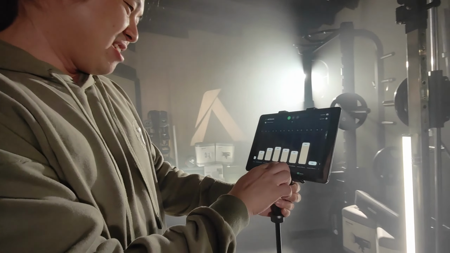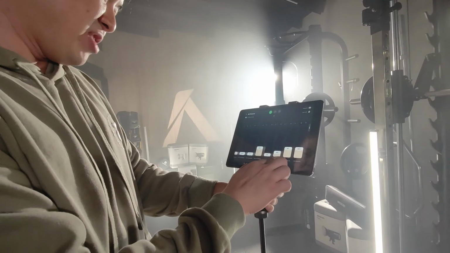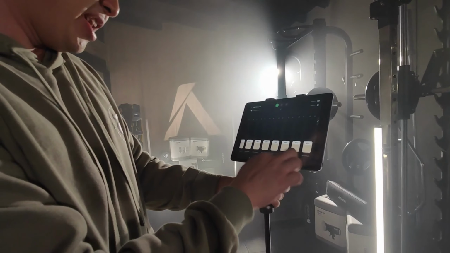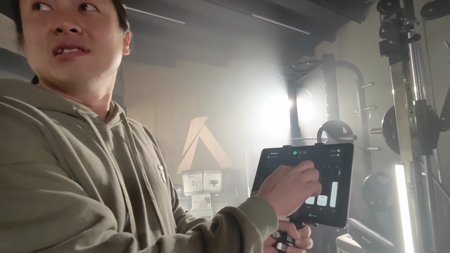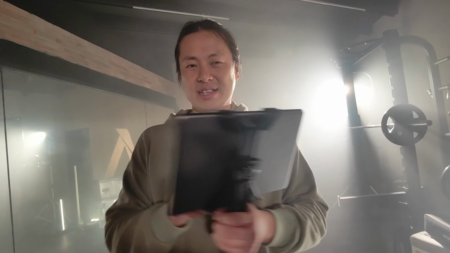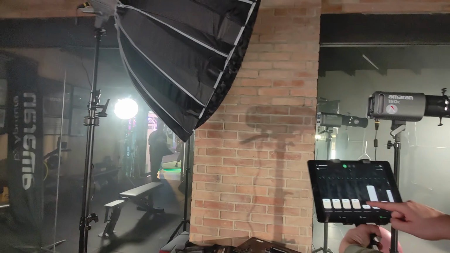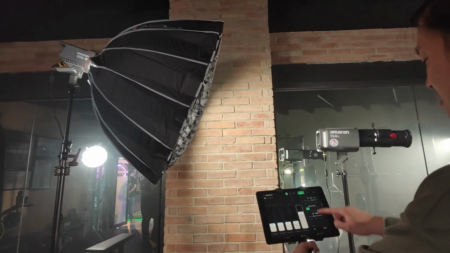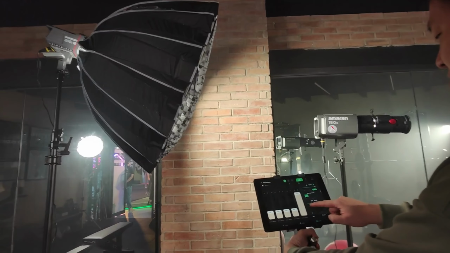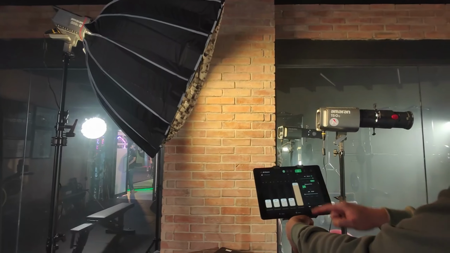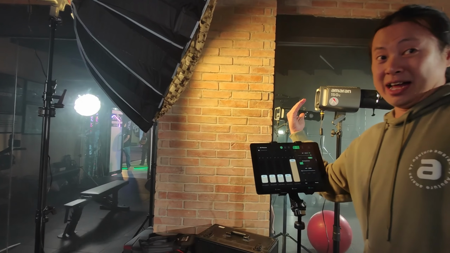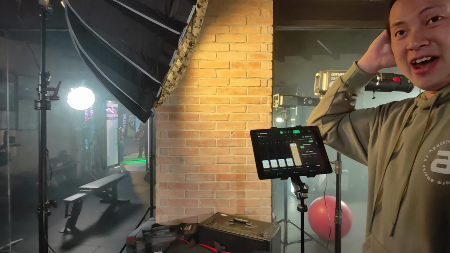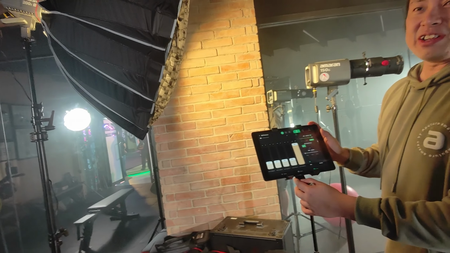So let's find out where this 200X is. It's probably towards the end. Yeah, that's the 200X right there. That's the one, so let's bring it here. On this, we can have full power, and we can go from 3200 all the way down to 2700. So this works really nicely as a backlight for the hair. It's a soft light too, a very, very nice soft light.